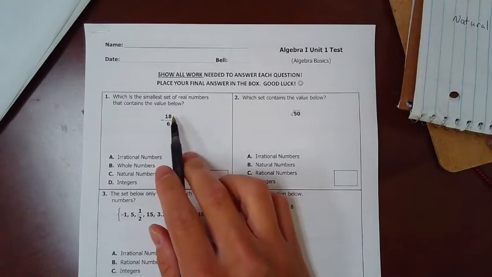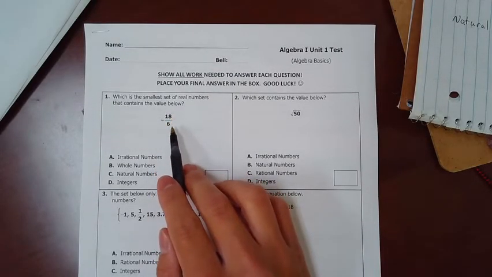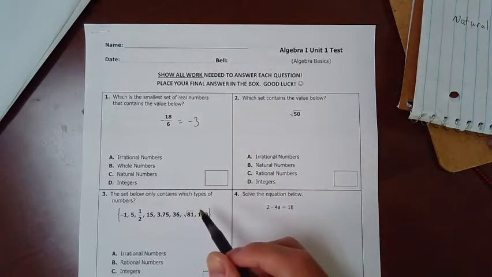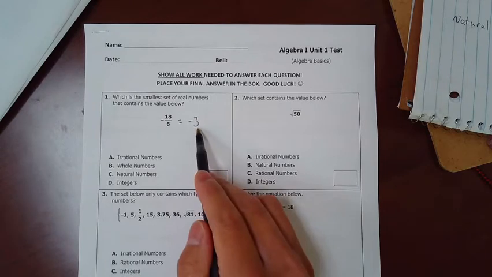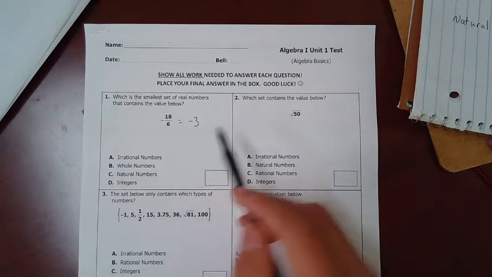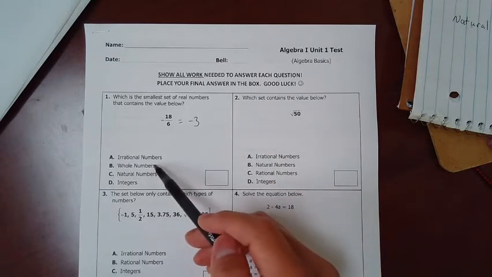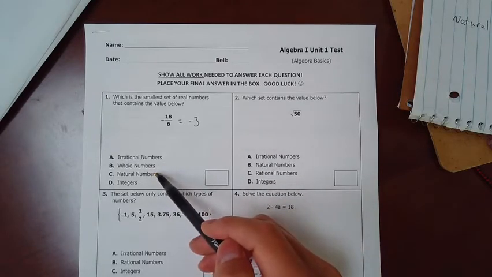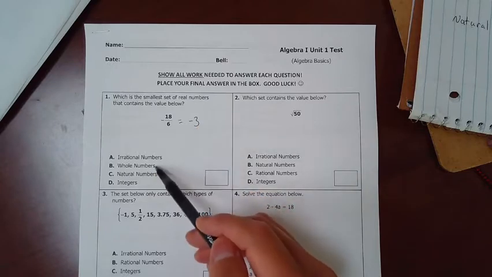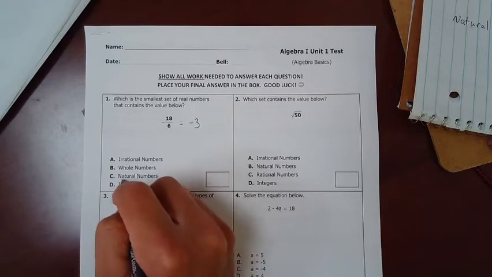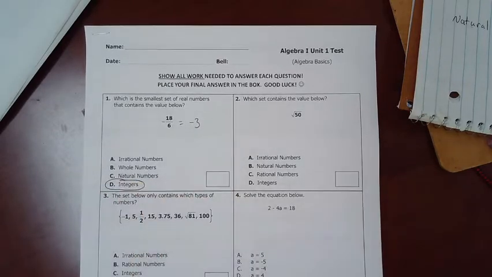Okay, so for number 1, it says what's the small set of real numbers? It contains this value below. Let's simplify this first. This is negative 3. All right, so negative 3, not non-terminating, non-repeating, none of those 3 indicators for irrational numbers. It's not a whole or a natural number because it's a negative counting number. Whole and naturals are only positive counting numbers. And then integers. Integers are positive and negative counting numbers.